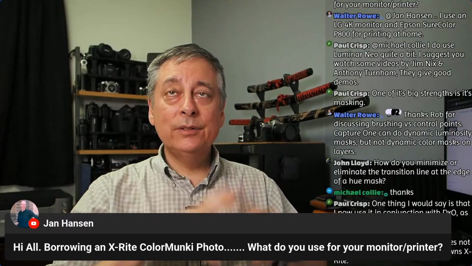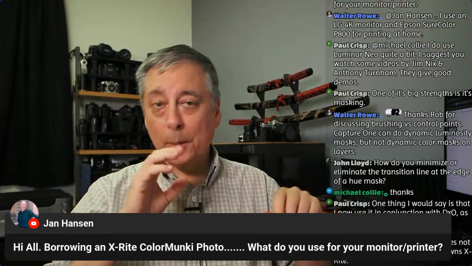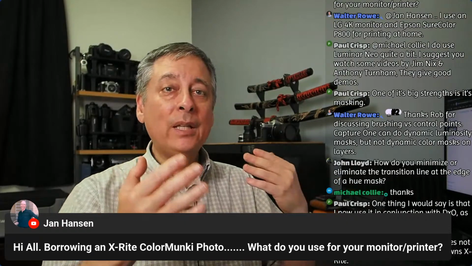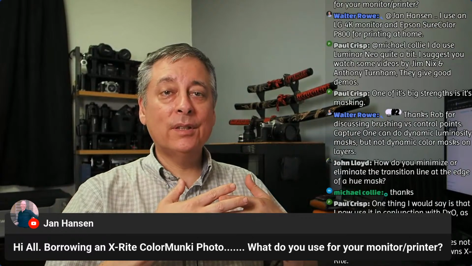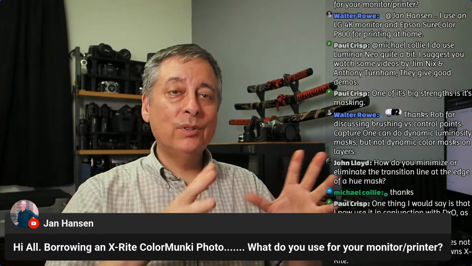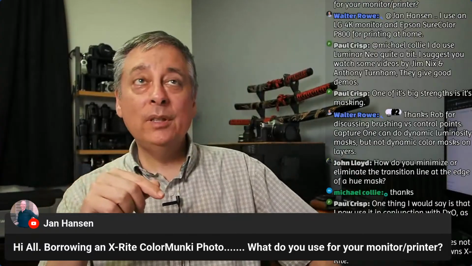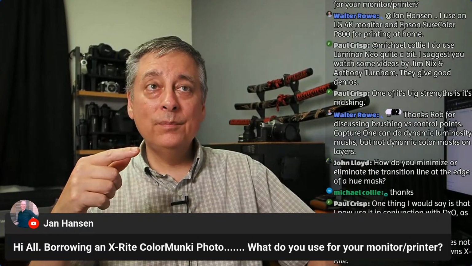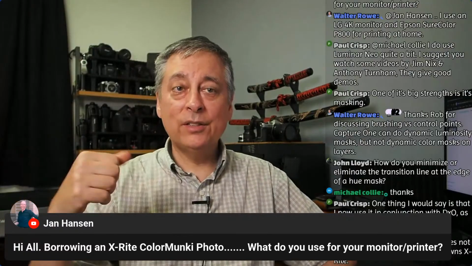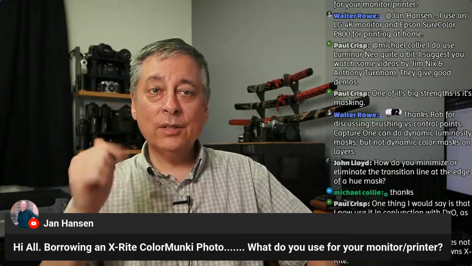So calibrating your monitor for printing, you're mainly focused on the brightness of the monitor, right? And you set that to whatever works for you. Like I said, most people set it between 80 and 120 nits, and that will be adjusted. You can do that using that little device I just showed, right? To help calibrate the color and the brightness.